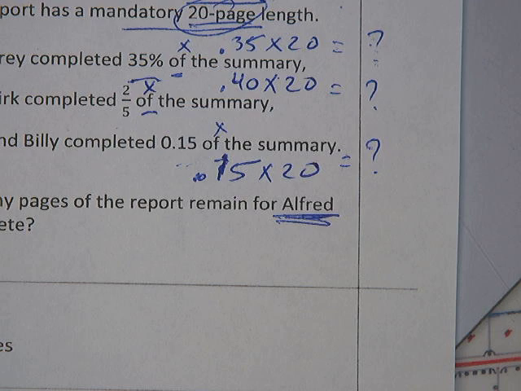The total is 20 pages. So you got to figure out how many pages each of them did, and then you figure out how many Alfred did, once you know how much everyone did individually. Okay, hopefully this has helped you, and good luck.